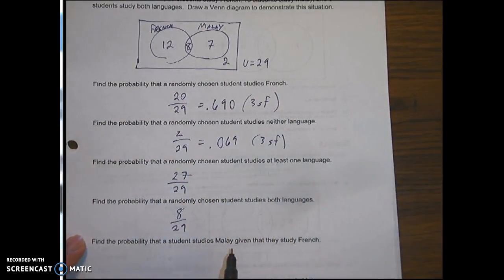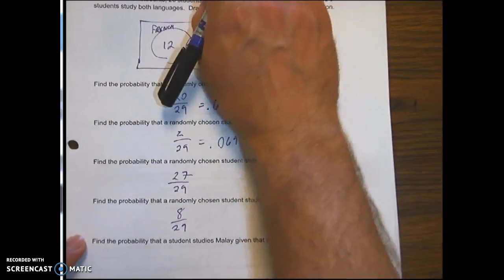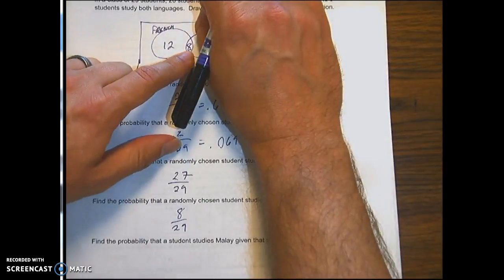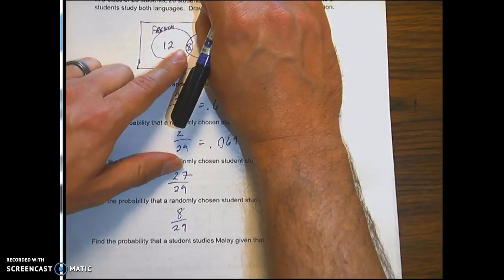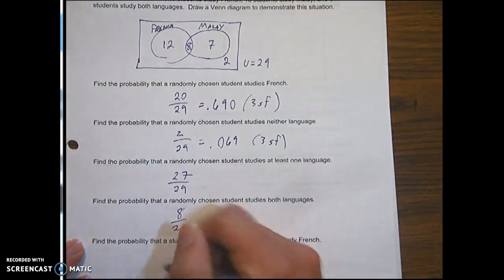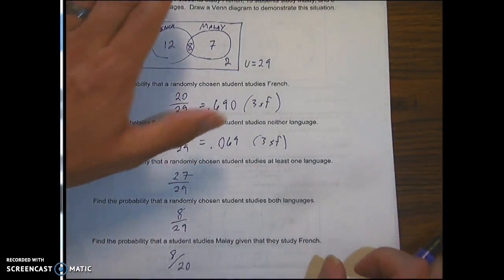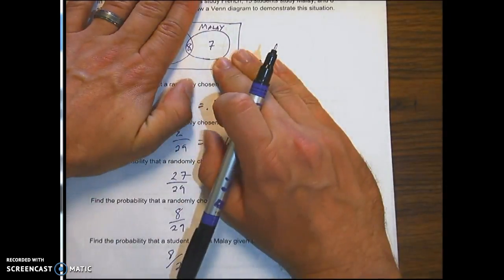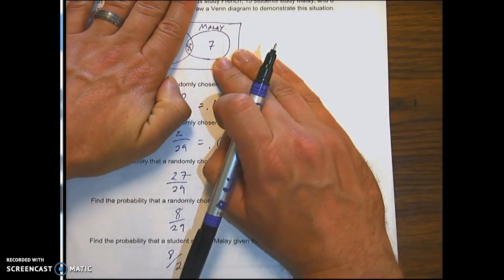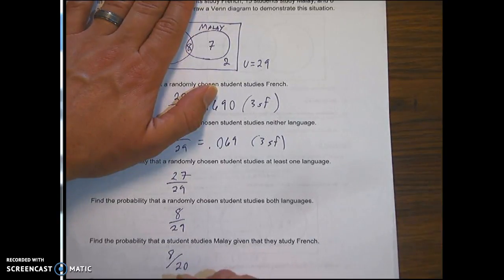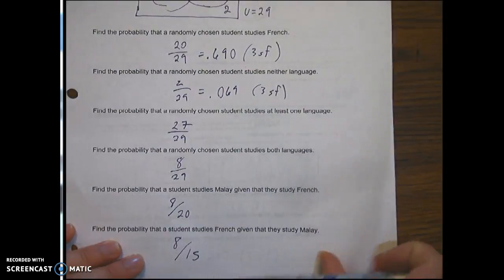Probability that they study Malay, given that they study French. Well, given that they study French, there's 20 of those people. So it would be 8 study Malay, given that they study French. That's 8 out of 20. Probability that they study French, given that they study Malay, that's given that they study Malay, there's only 15 of those, and of those 15, 8 of them study French. So that's 8 out of 15 there.